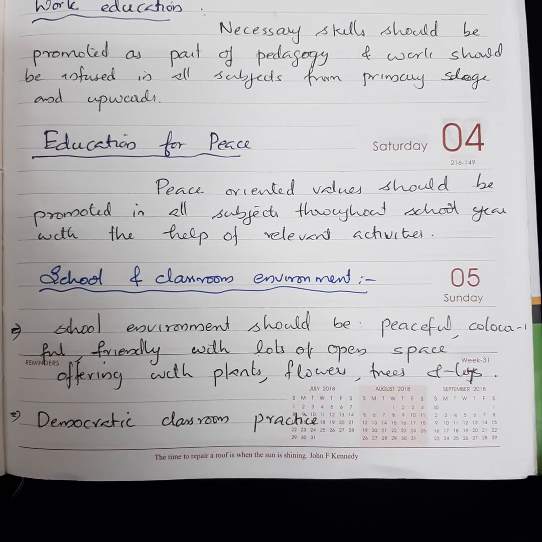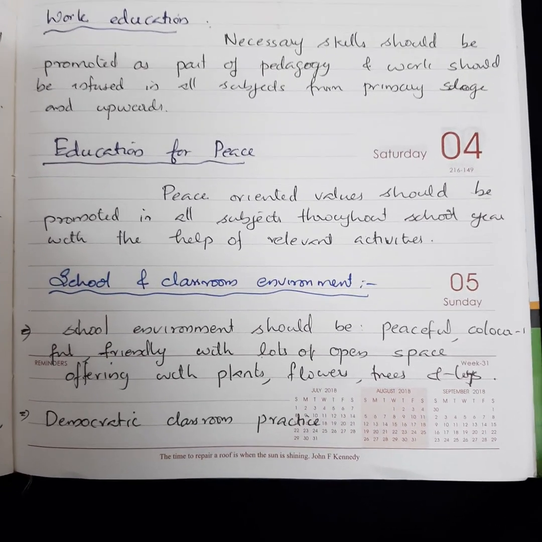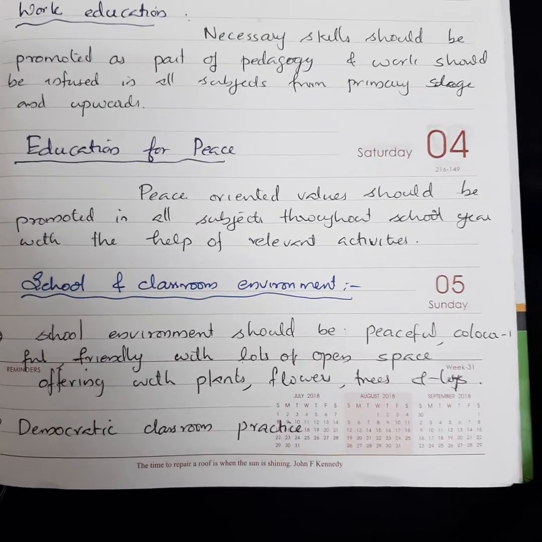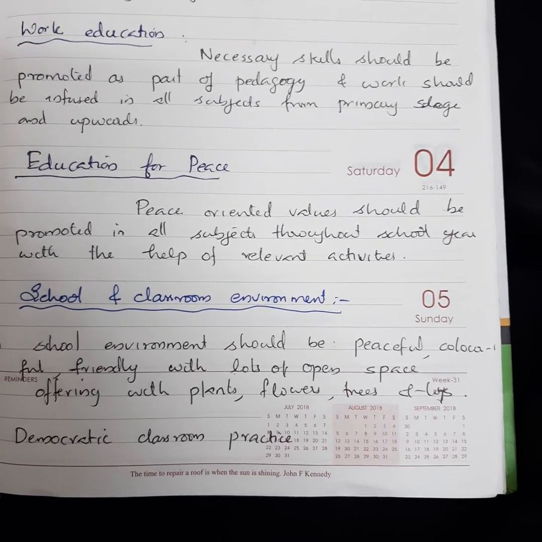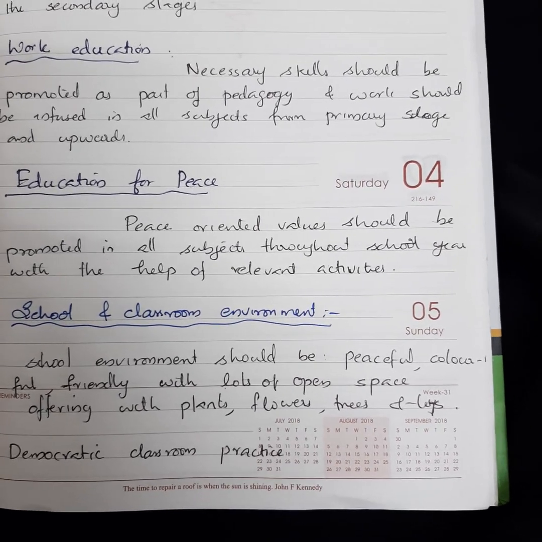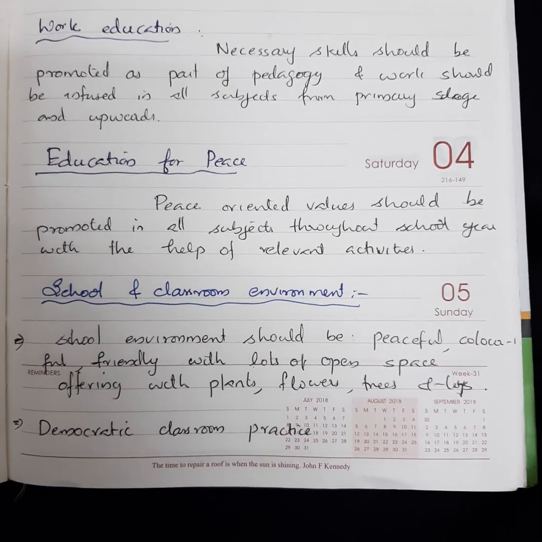Next reforms mentioned in NCF 2005 are about school and classroom environment. According to NCF, the school environment should be peaceful, colorful, friendly with lots of open space offering plants, flowers, trees and toys. And the classroom environment should be a democratic one.